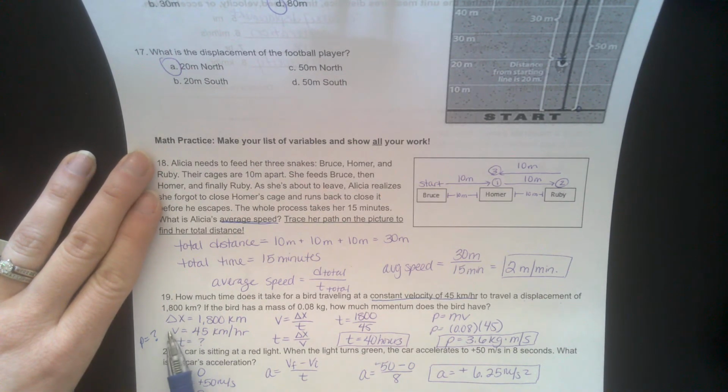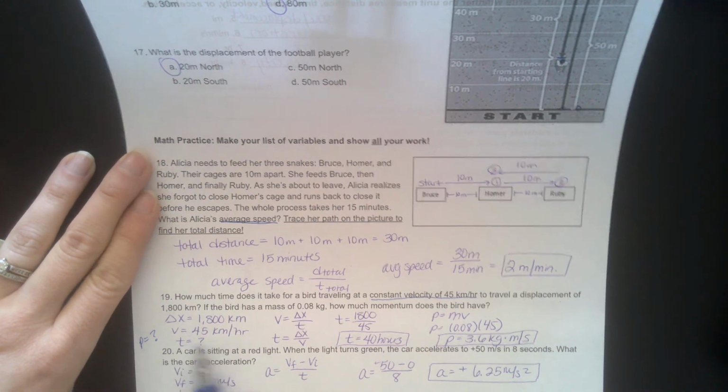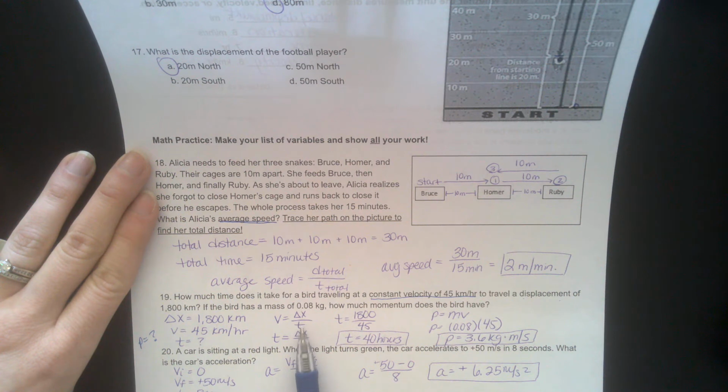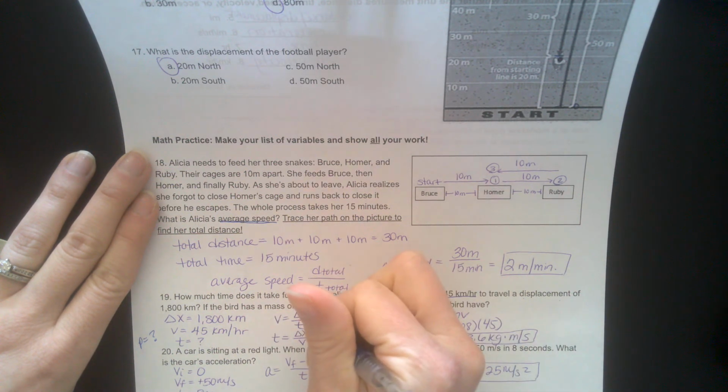If I know V and delta x and I need to find T, this is the equation I'm going to use. We'll need to rearrange it to solve for T, and then we can plug in what we know. If you're rearranging this equation, you multiply by T on both sides, and then you'll have VT equals delta x, and then you divide by V. So T equals delta x over V. 1800 over 45 gives us 40, and the unit is hours because it's time, and the velocity was in hours.